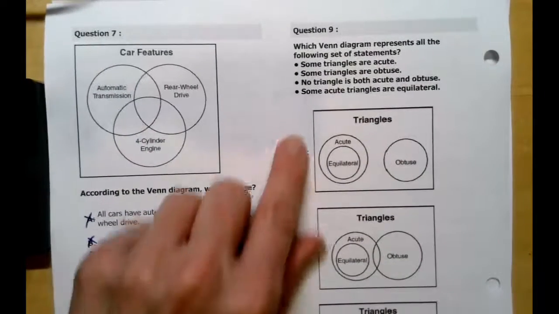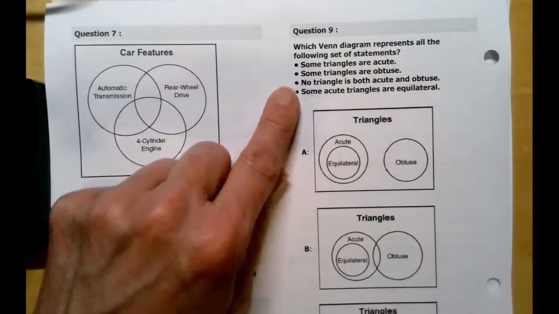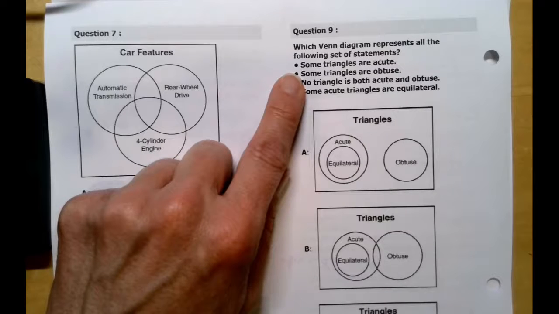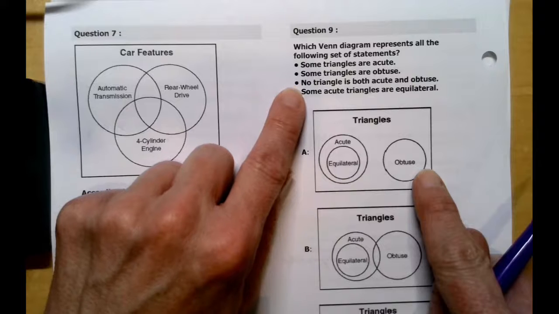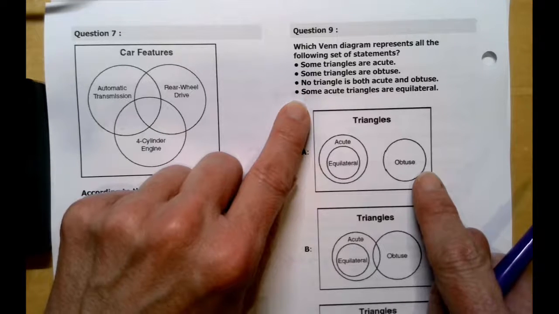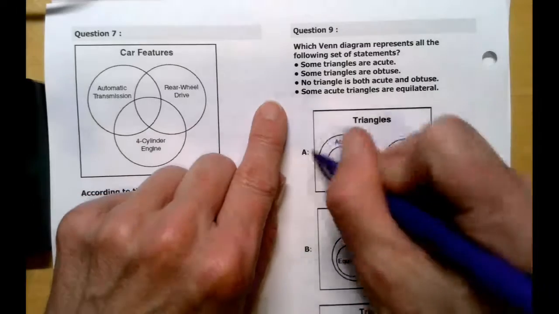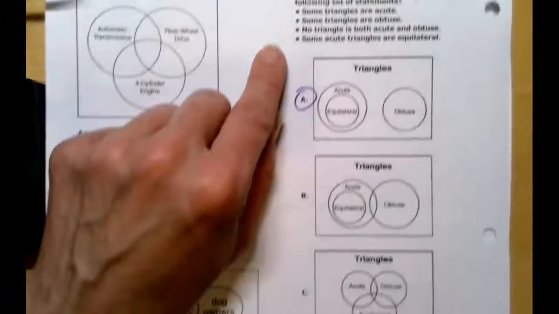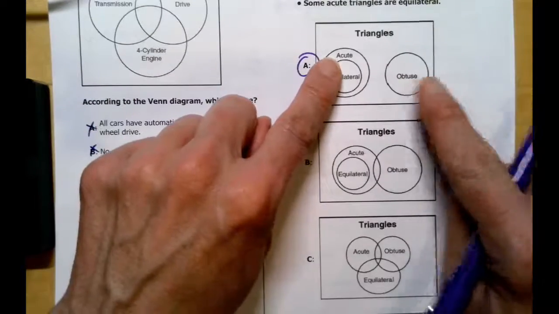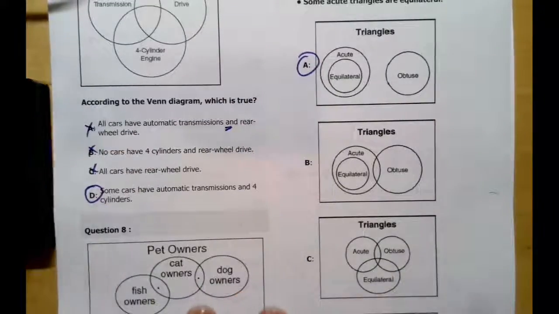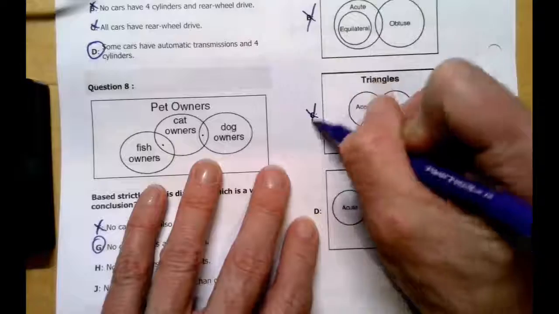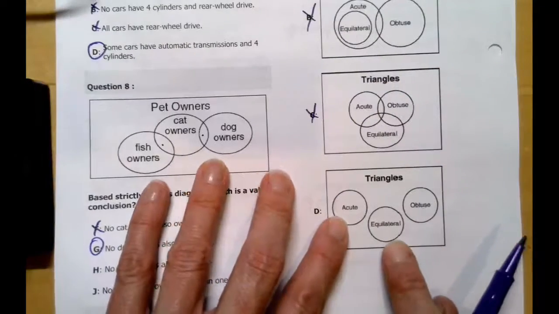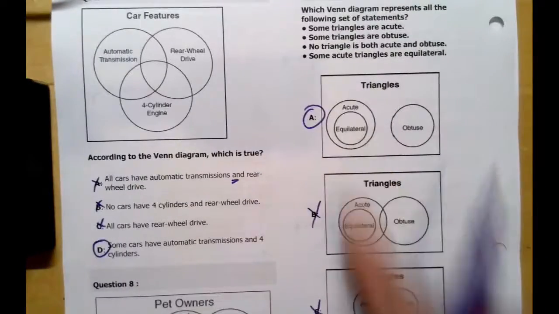Which Venn diagram represents the following statements? Some triangles are acute. Some triangles are obtuse. No triangle is both acute and obtuse. Some acute triangles are equilateral. I gotta tell you something, I'm liking A. Because you can't have acute and obtuse. So anything that has overlapping has to be crossed out. And equilateral triangles are a special kind of acute. That's why it goes in there.